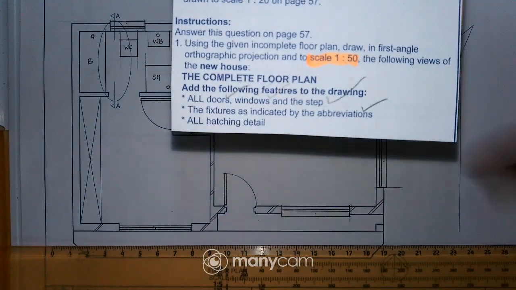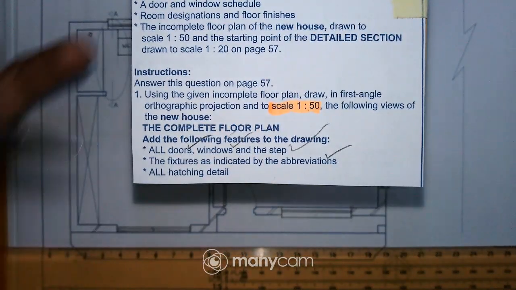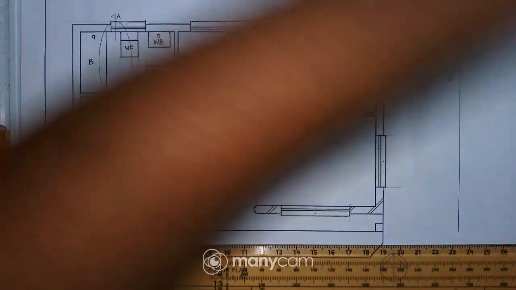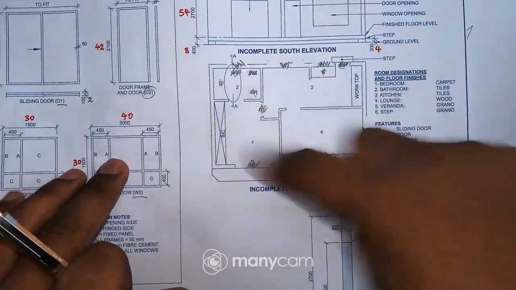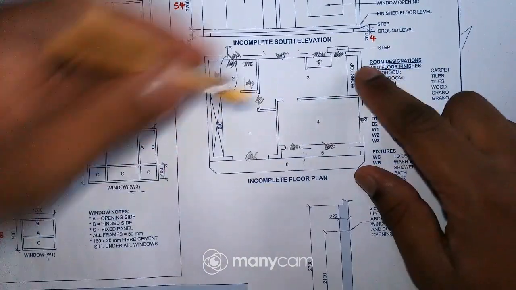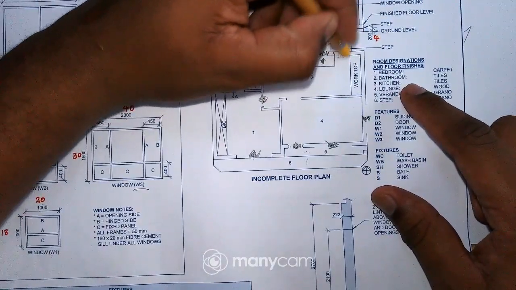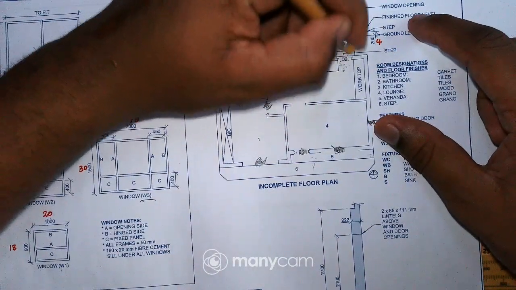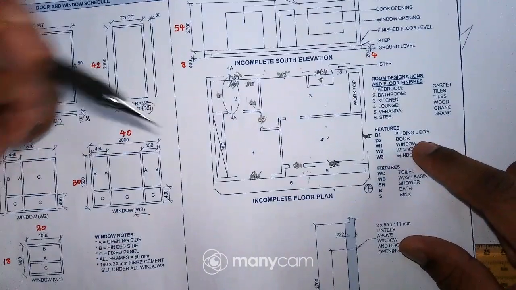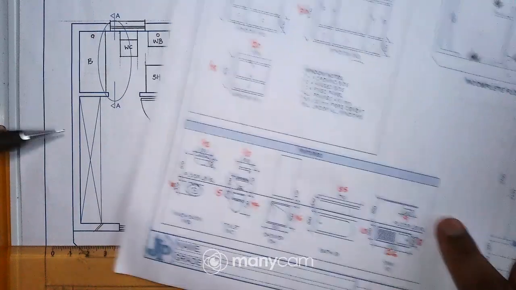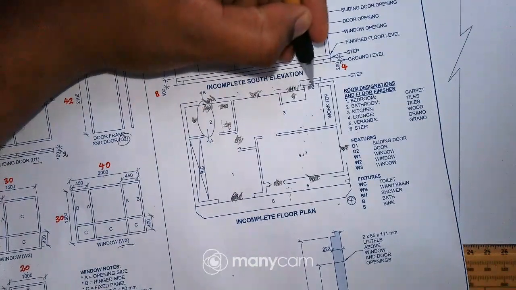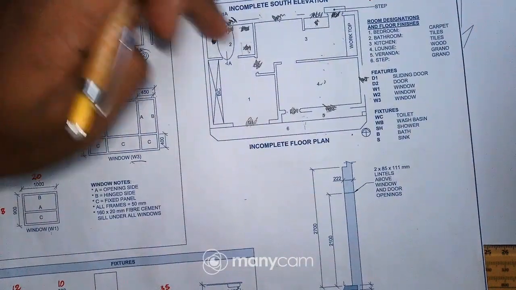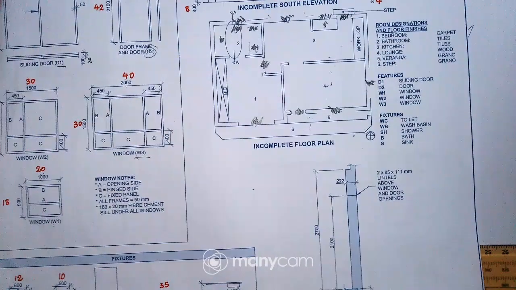So obviously from the instructions, I had to first add all the doors. As you can see, I have all the doors, but obviously I used my given incomplete floor plan there. They indicate that we have a door there. As you can see, I was recording here. I was just marking off whatever I've added on my drawing. So when I add a door right there, I just mark off that door, right? As you can see, that means I've added everything that I've marked off here, right?